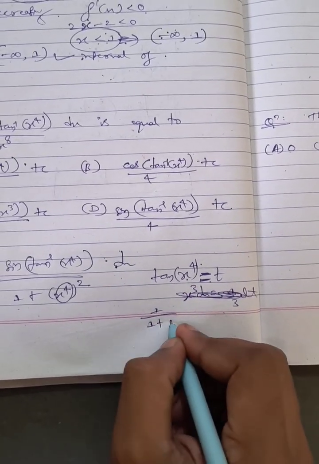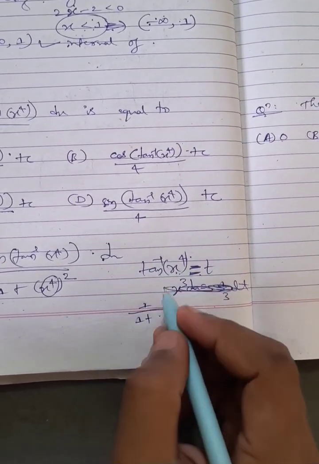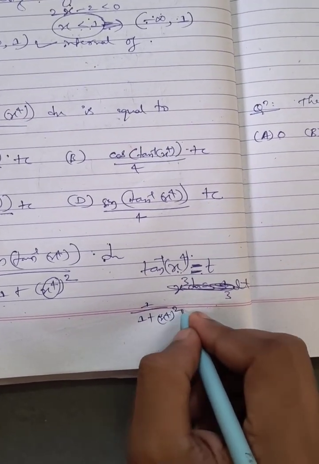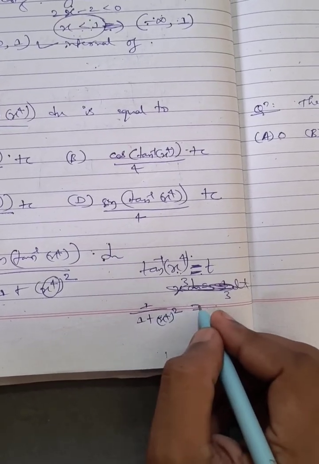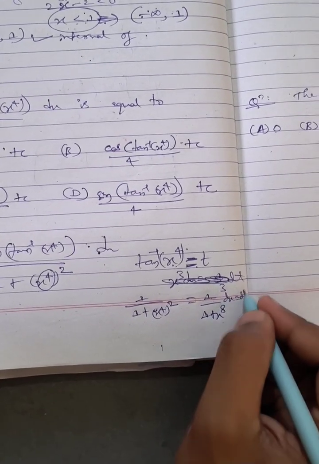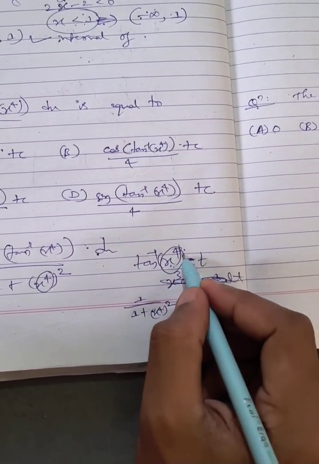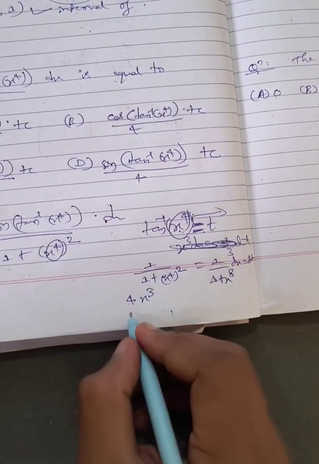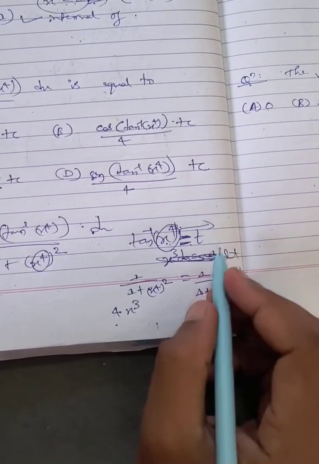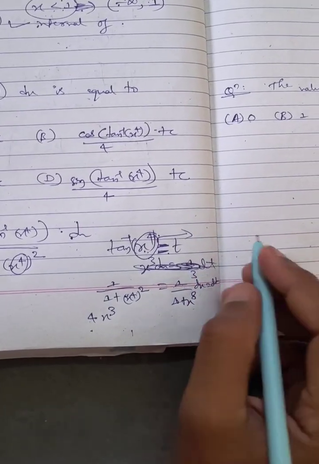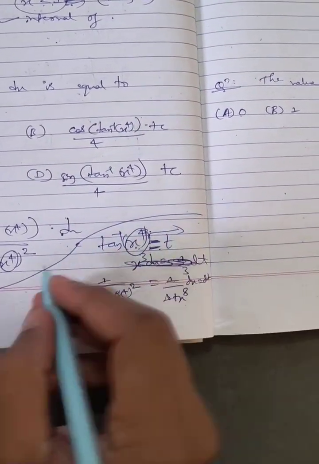What is the derivative of tan inverse? The derivative of tan inverse x is 1 divided by 1 plus x whole square. So 1 divided by 1 plus x^4 whole square, times x^8 dx is equal to dt. Along with this we have to take the derivative of x^4, that is 4x^3. Is it clear, student? I'll write it here and continue that question here.